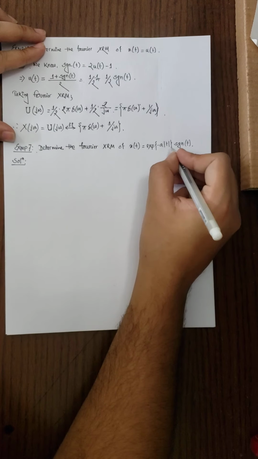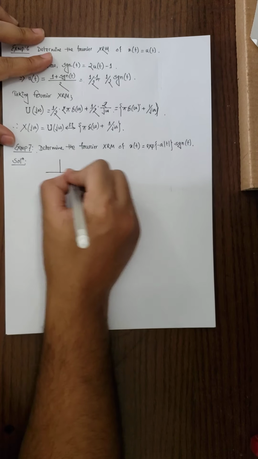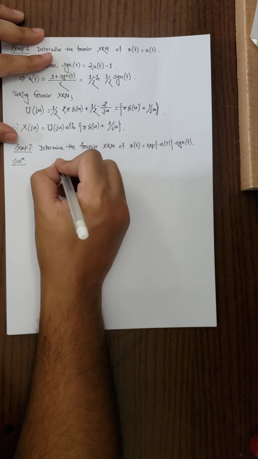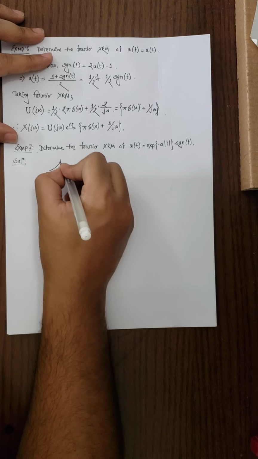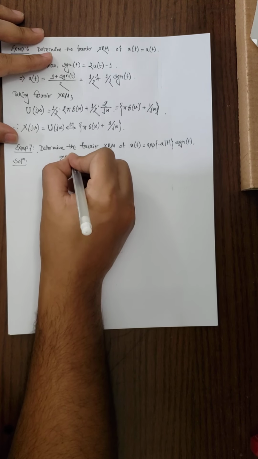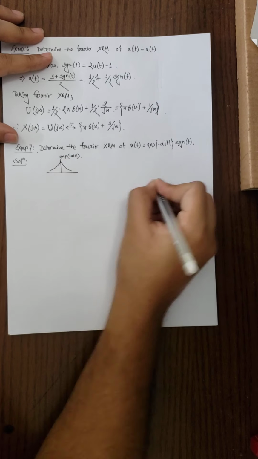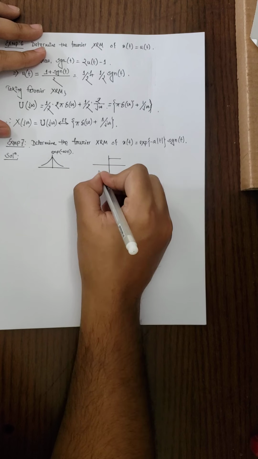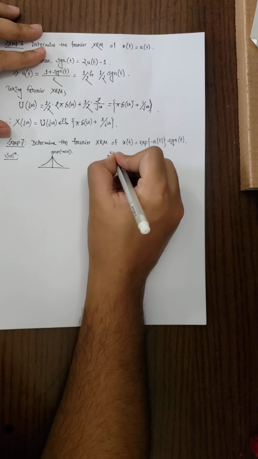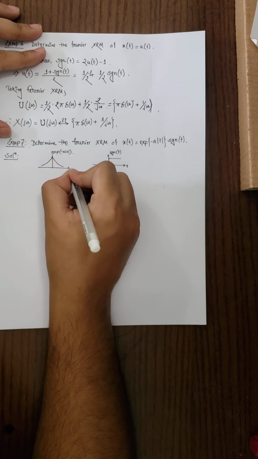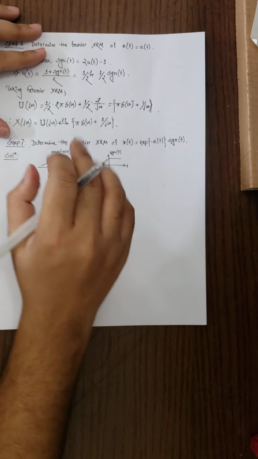As we have seen earlier, e to the power negative a times the modulus of t will look like this: e to the power minus a t, and the signum of t will look like this. This is shown in the previous examples.